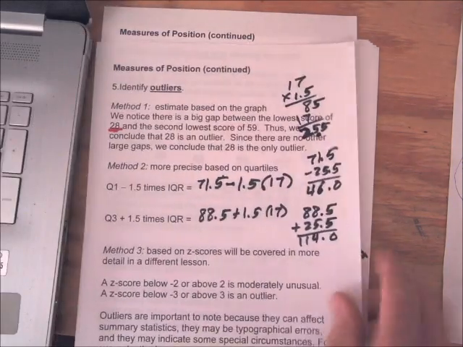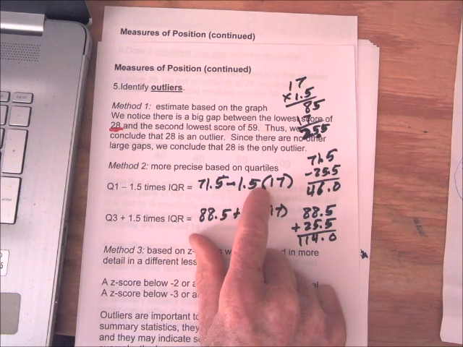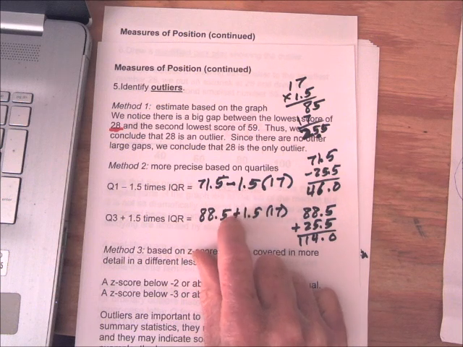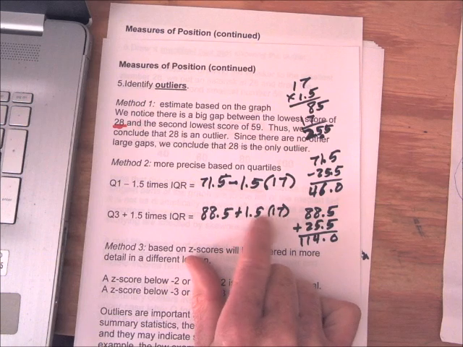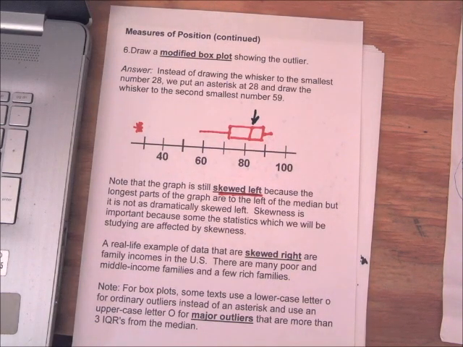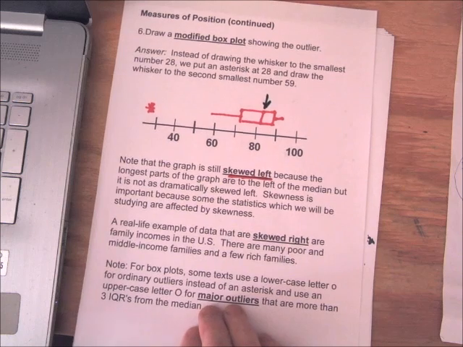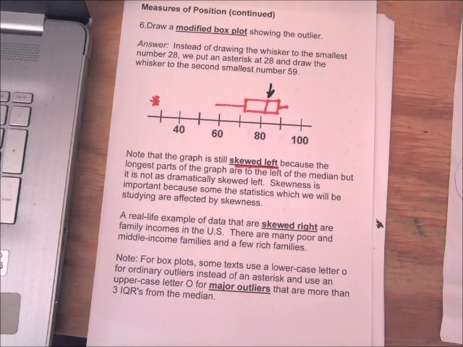So it would be 71.5 minus 3 times 17, which would be, I think, 21.5. And it'd be 88.5 plus 3 times 17 at the other end. But I'm not going to emphasize that. Anyway, you might see a little o or a capital O, depending on whether it's a minor outlier or a major outlier. Okay, so that concludes this presentation.